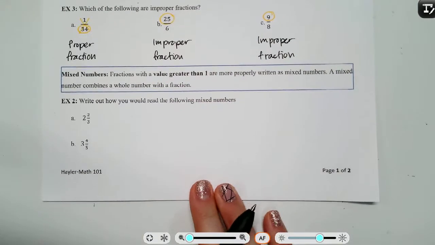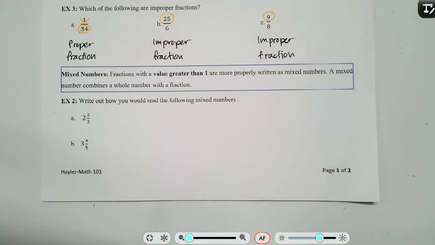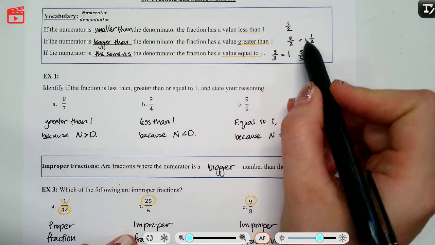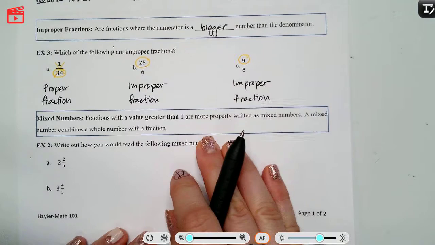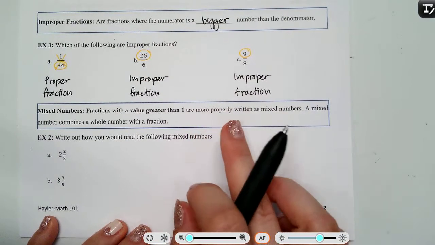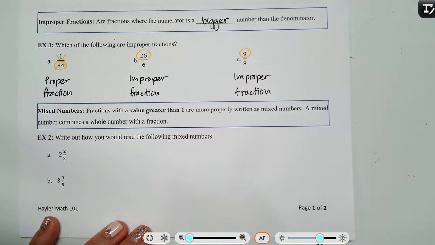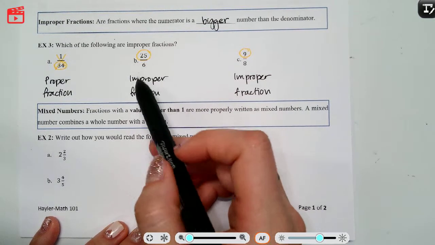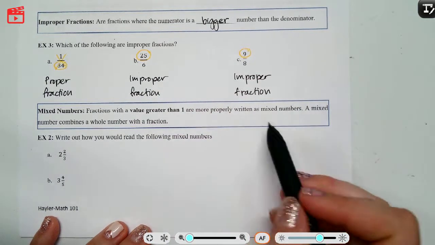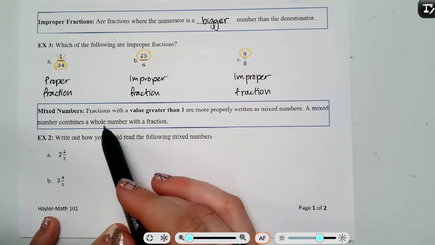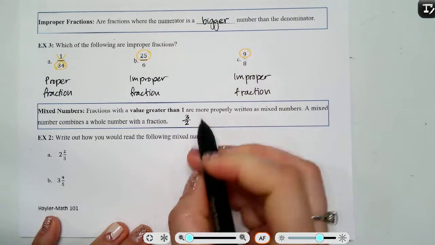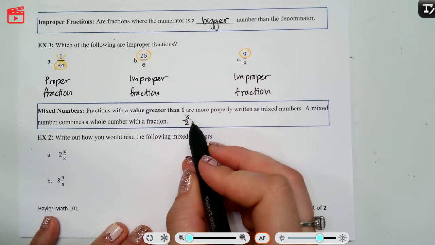Okay, so mixed numbers. Fractions with a value greater than 1, for example this value here, 3/2, which was a value greater than 1, are more properly written as mixed numbers. So this is considered improper, and to make it proper, we would write it as a mixed number. And what is a mixed number? A mixed number combines a whole number with a fraction. For example, as I did before, 3/2 is improper because the number on top is bigger.